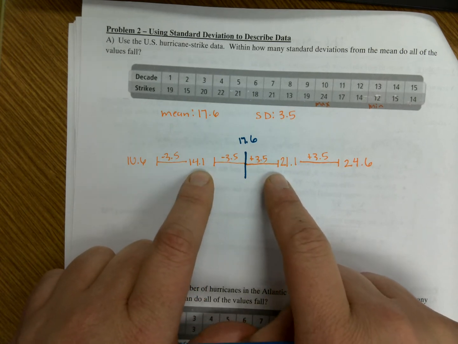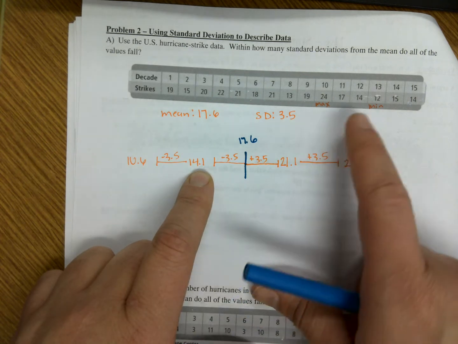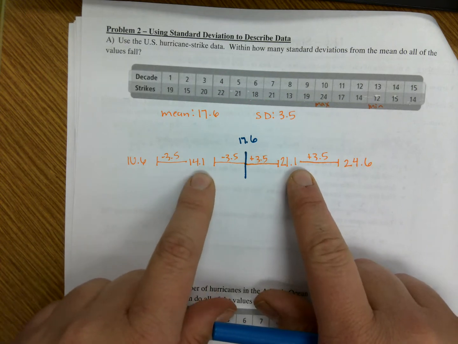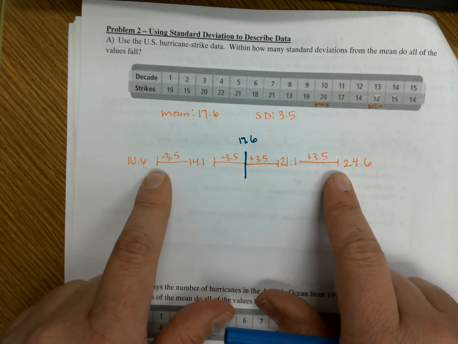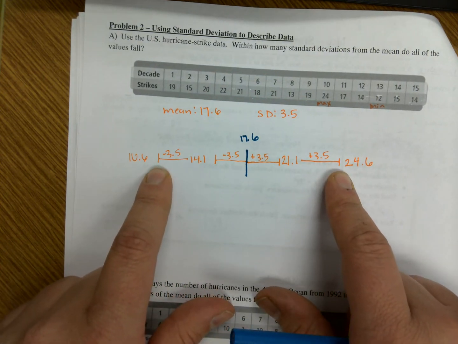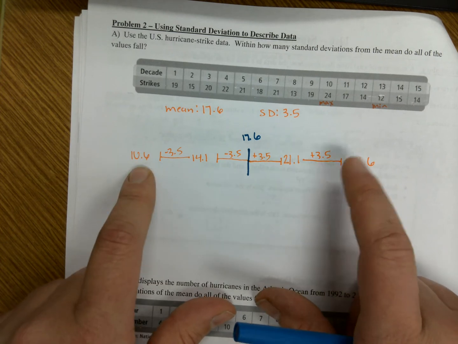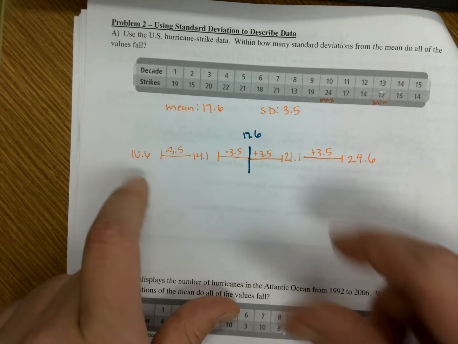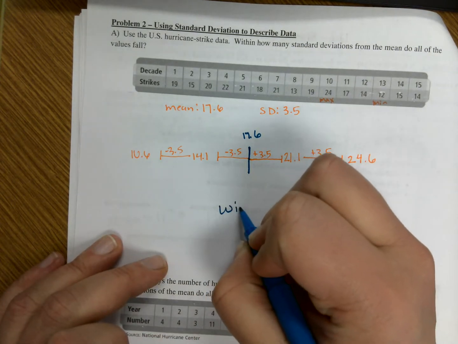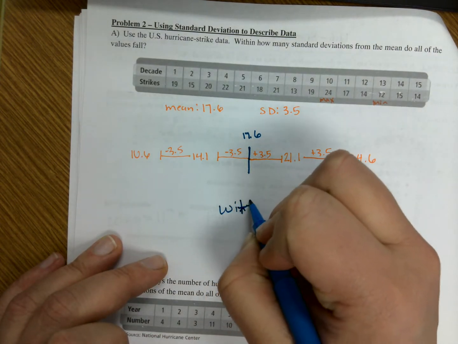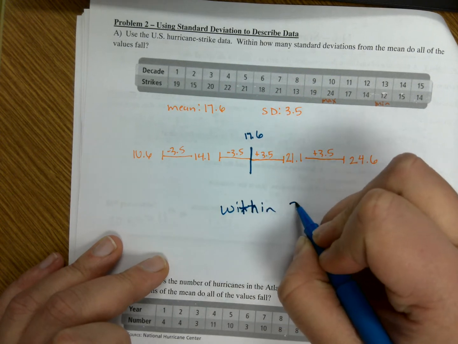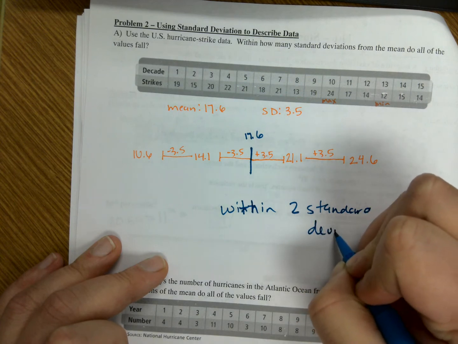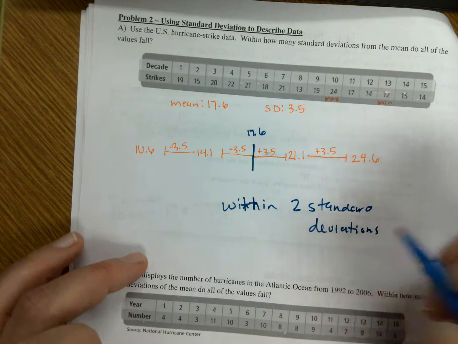It did not fit my lowest or my highest point, because 12 is still lower than that and 24 is still higher than that. So I had to move again. So this is my second standard deviation. So now 12 is in between these two numbers and 24 is in between these two numbers. That means it's going to fit all my data. So within 2 standard deviations.